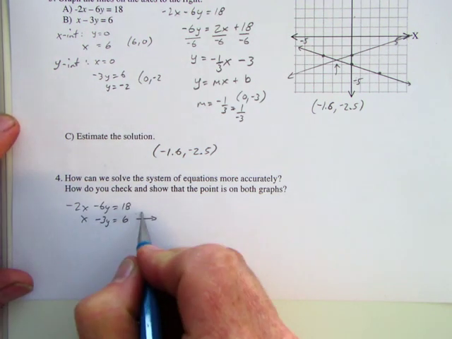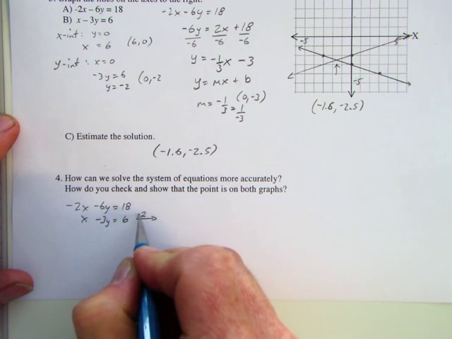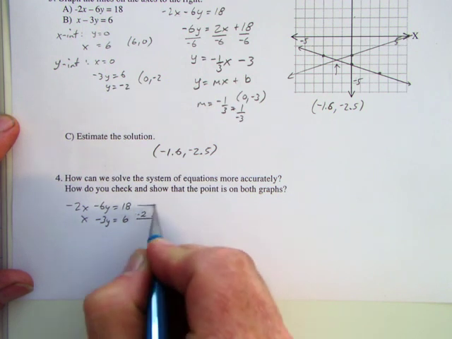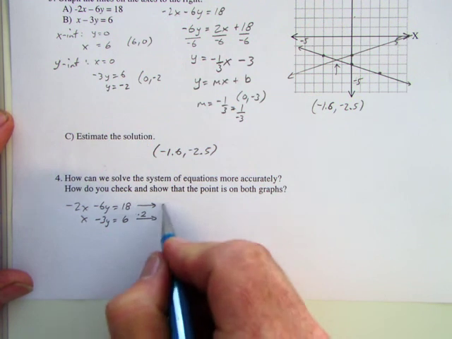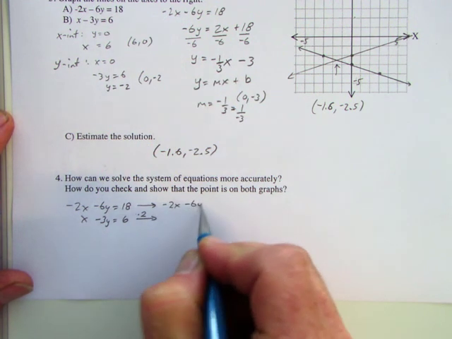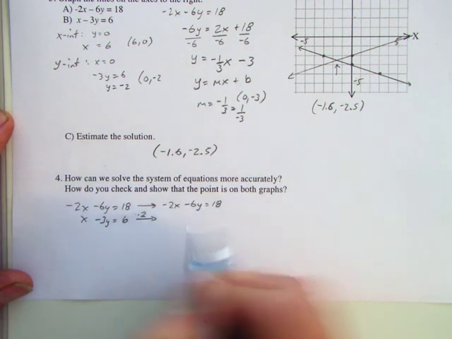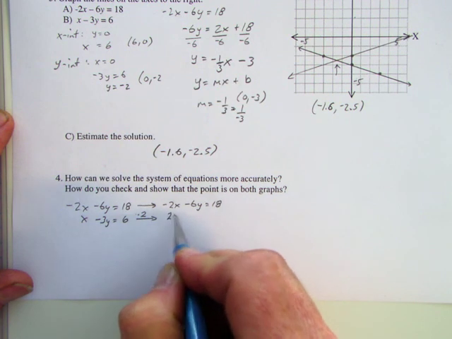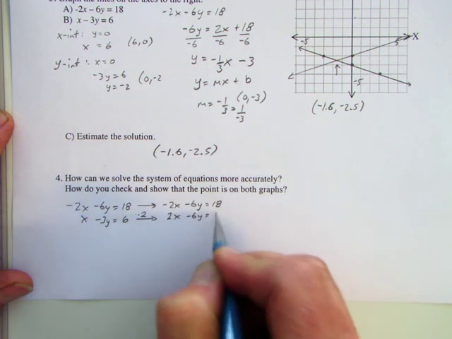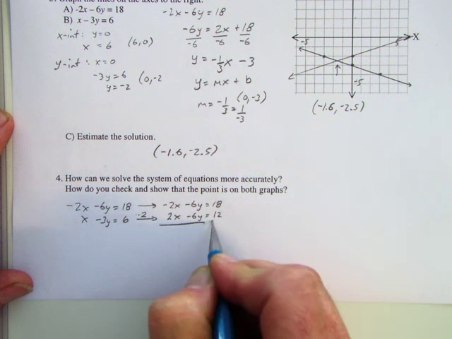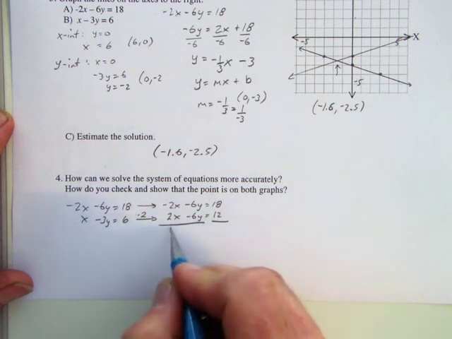So put an arrow going across. We're going to put a 2. That's saying we're multiplying by 2. We can put a little dot there. If we don't put anything on it, just carry it over. So -2x minus 6y equals 18. And then 2x minus 6y equals 12. Let's add them up. This will give us a 0.